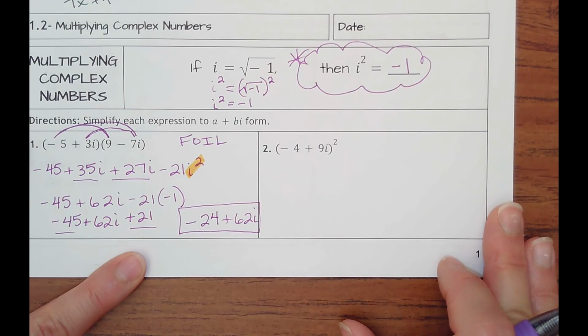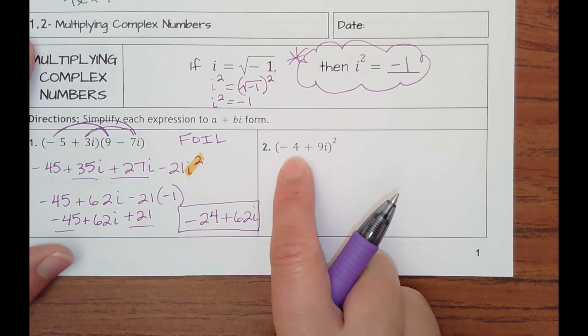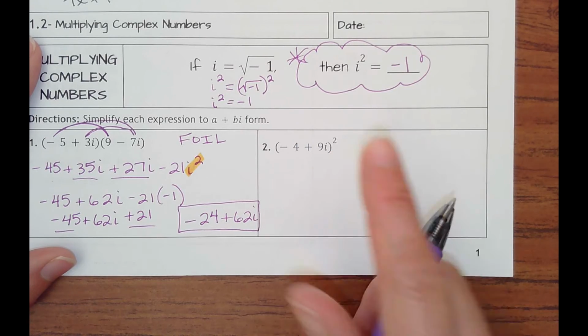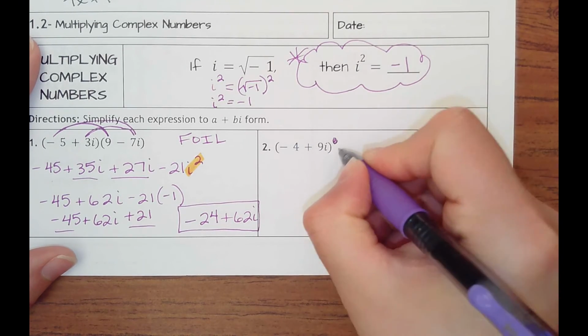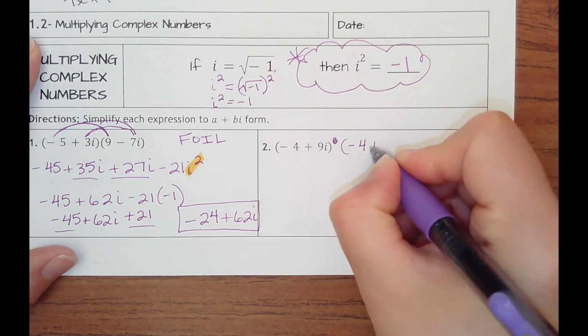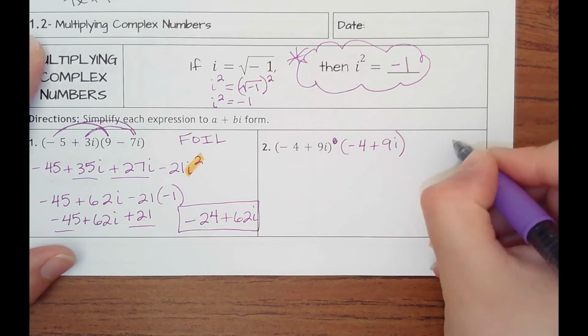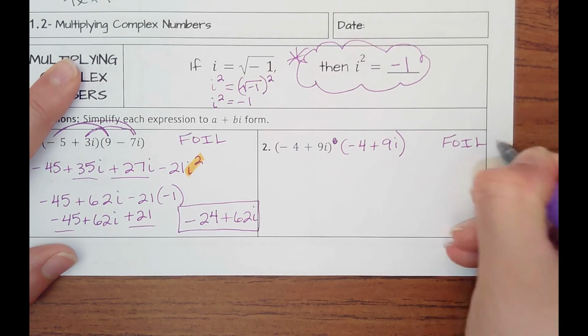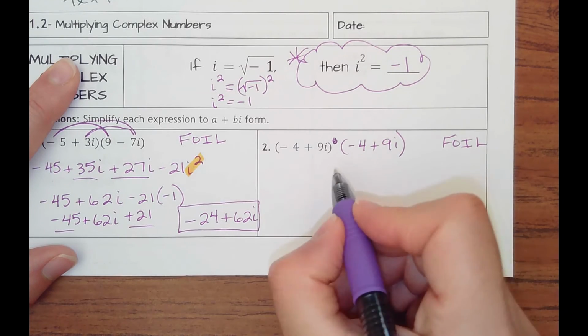All right, number 2. Remember that when we have a binomial with a squared on the outside, what that's really saying is that it's this times itself again. So then we're just doing the same thing and we're going to FOIL. You can try this one by yourself if you want to.